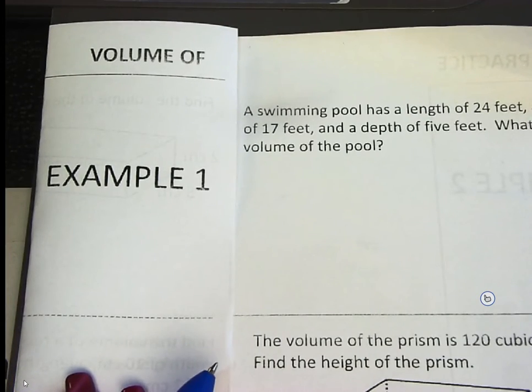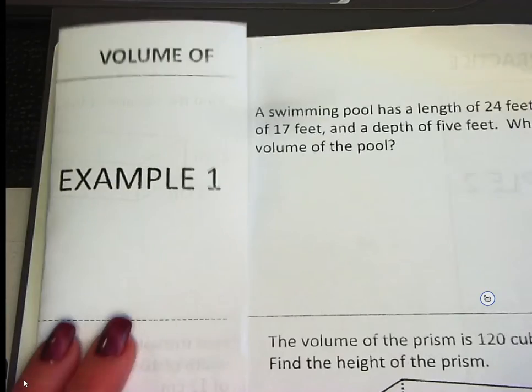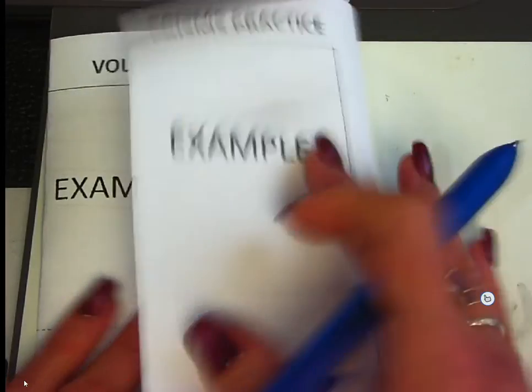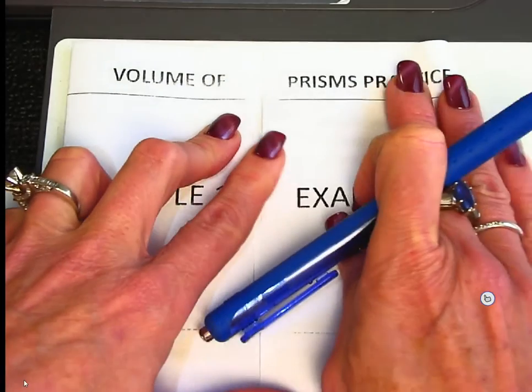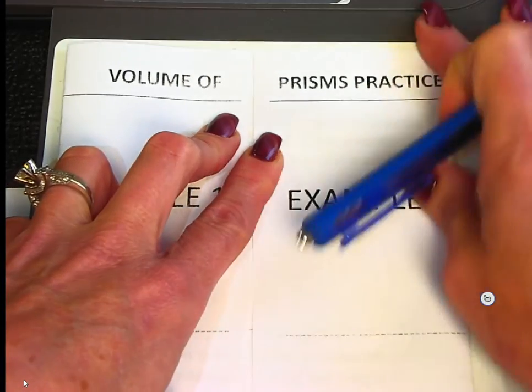Hello everybody. This is Ms. Cave with a lesson on volume of rectangular prisms. You should have this handout that you received in class. And we are calculating volume of prisms.